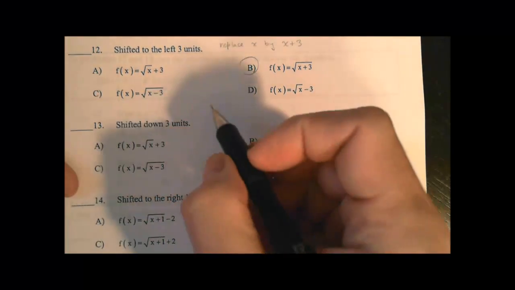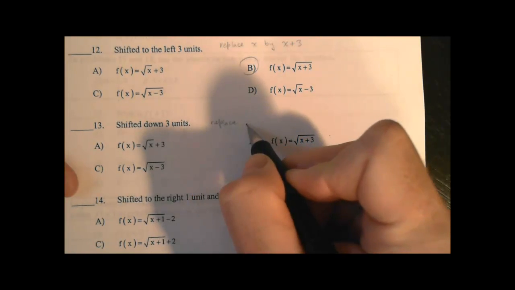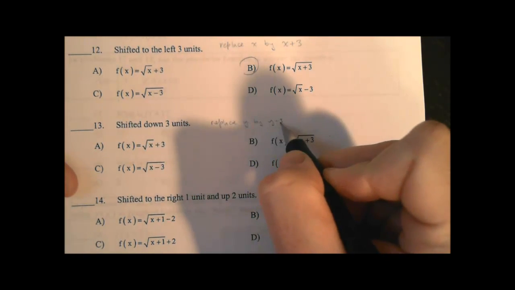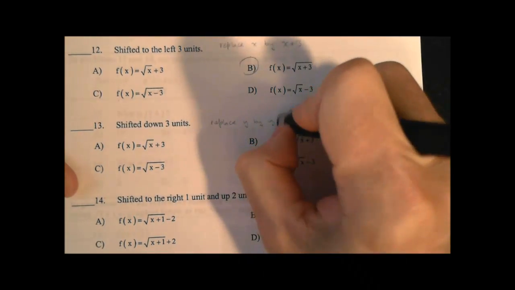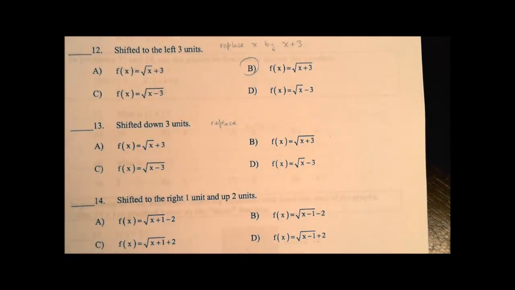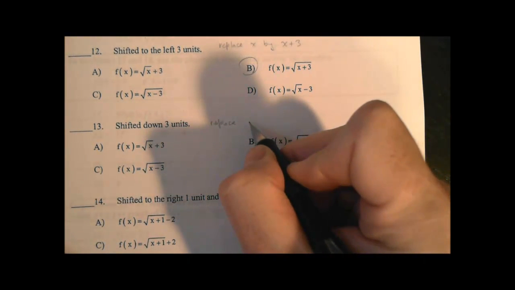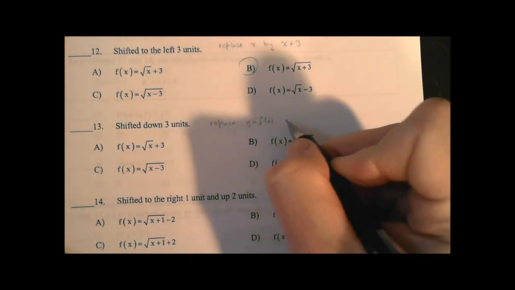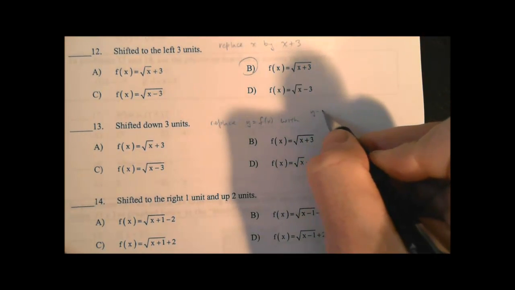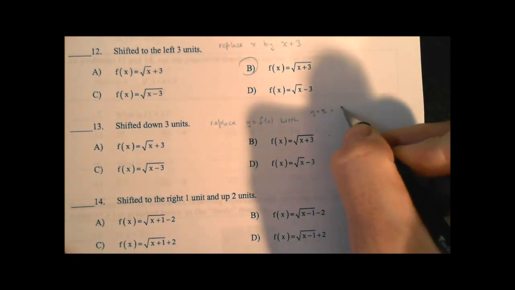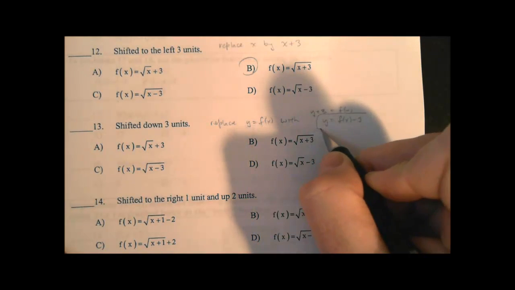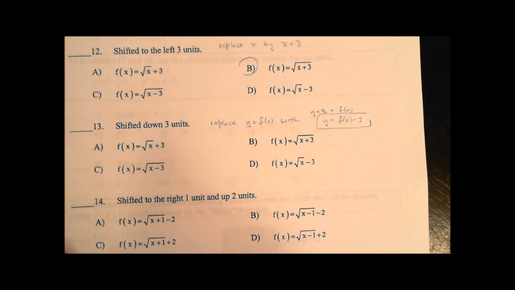Shifted down 3 units, and this we're going to replace y by y minus 3. In this case, we're going to replace y equals f of x with either y plus 3 equals f of x, or y equals f of x minus 3, depending on whether you like to see it as a functional form or not. And again, you can verify this experimentally. You can type each of these in and verify that D will be shifted down by 3 units.